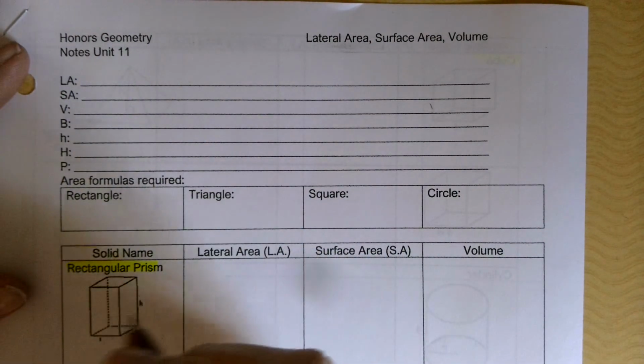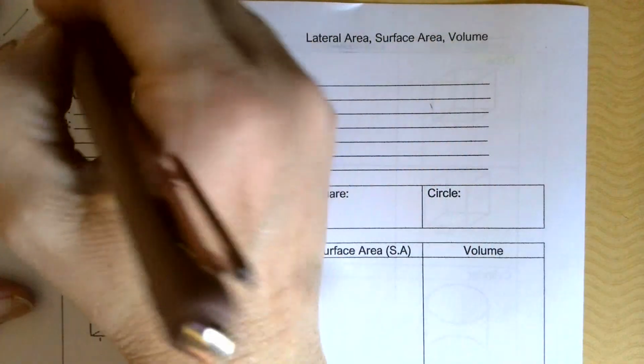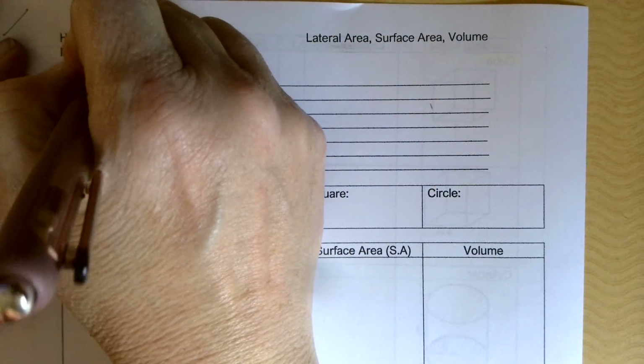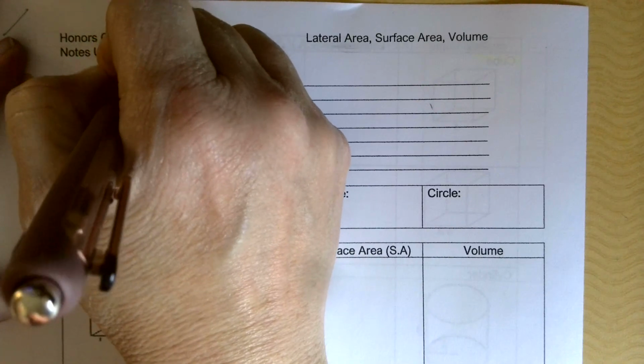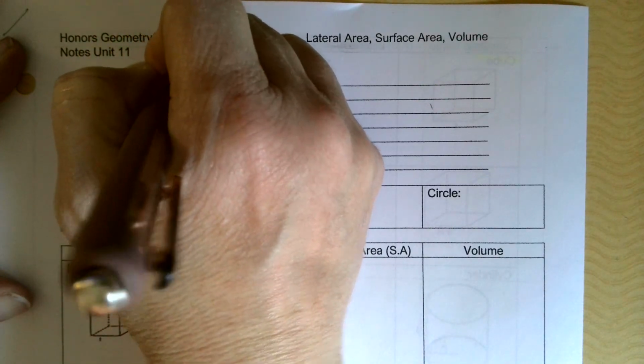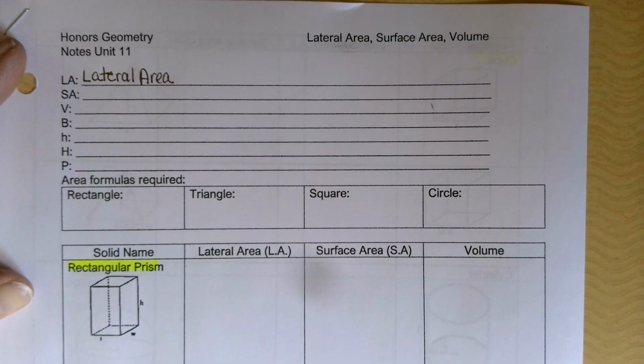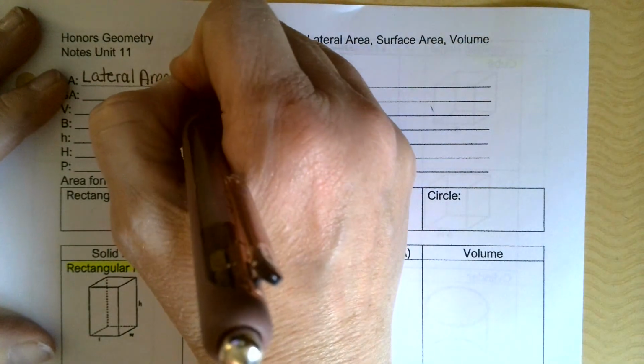All right, so LA represents the lateral area. When we talk about lateral area, we're talking about the edges that are not the top and the bottom, okay? So the lateral area is the representation of the area without the bases.